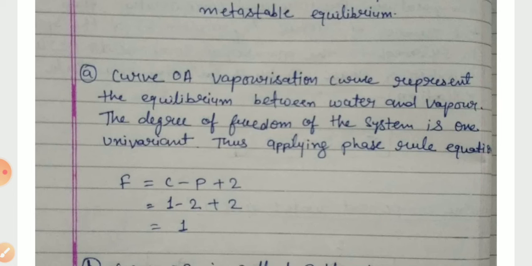So you have to put 2 for the phase, plus 2. If we calculate this, you will get 1. So each curve of this phase diagram has a degree of freedom of 1, and the system is univariant.